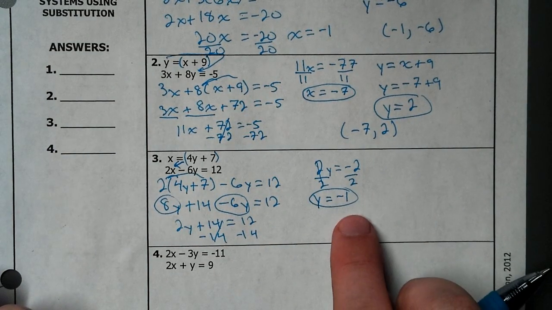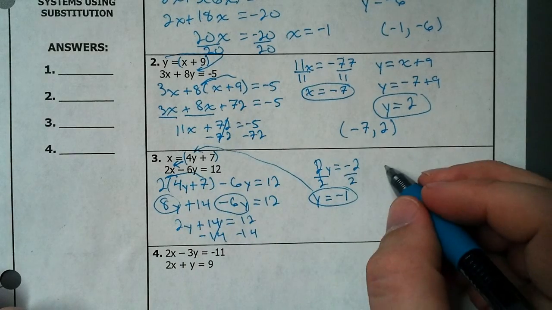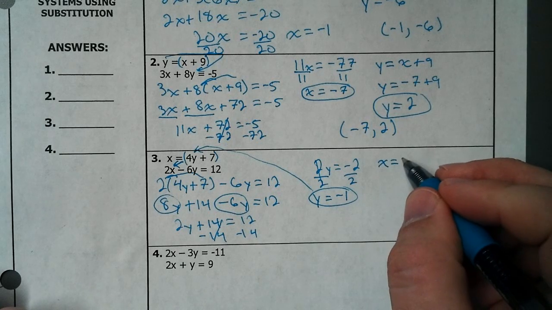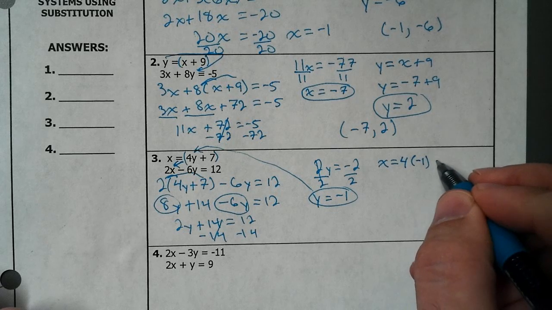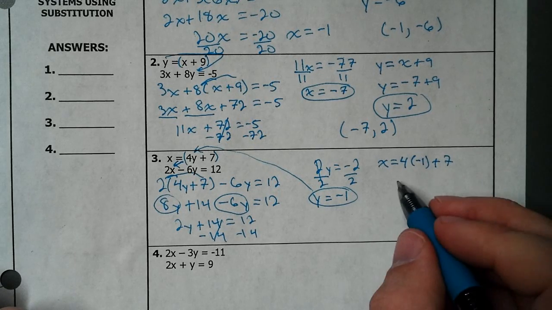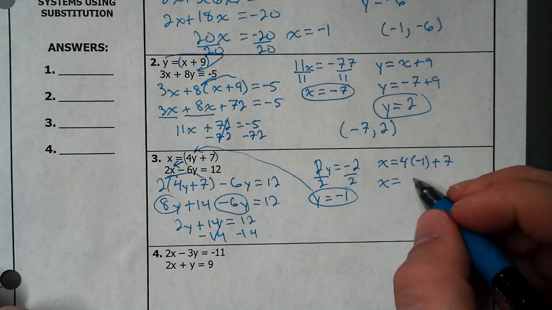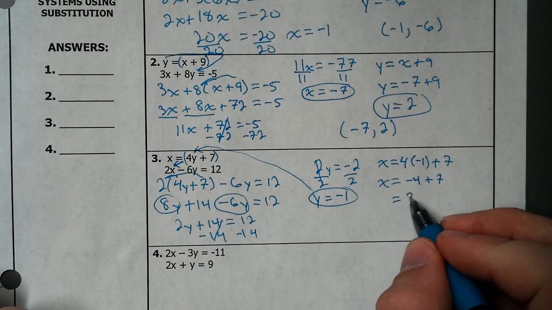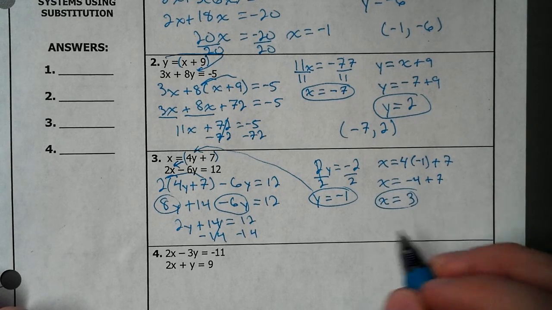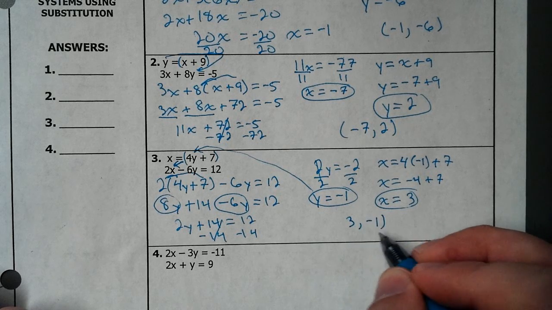So I have my y value. Once you get your y value, what do we do? We plug it back into the other equation. So we've got x is equal to 4, parentheses, -1, close parentheses, plus 7. So x equals, and now we just solve it. 4 times -1 is -4, and then -4 plus 7 is +3. So my x value is equal to 3. So my point is going to be at 3, -1.